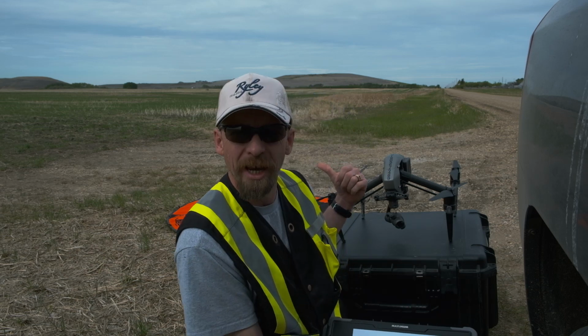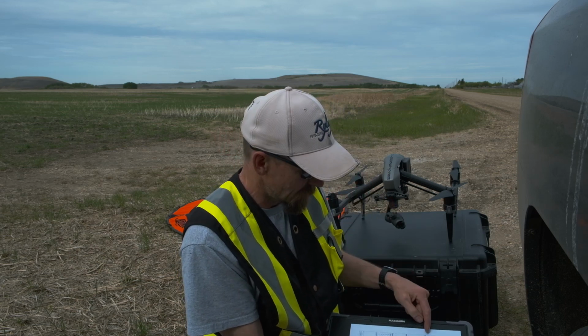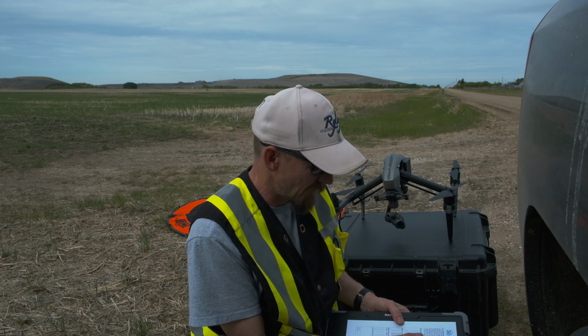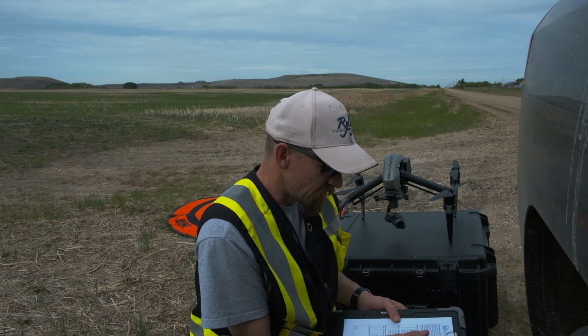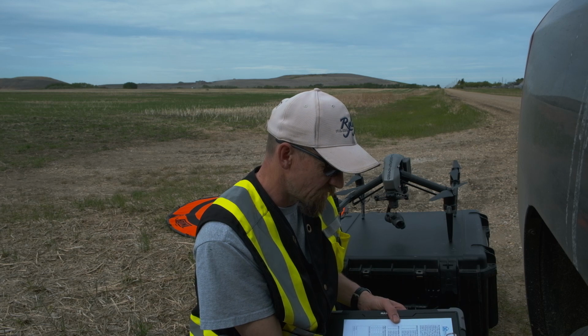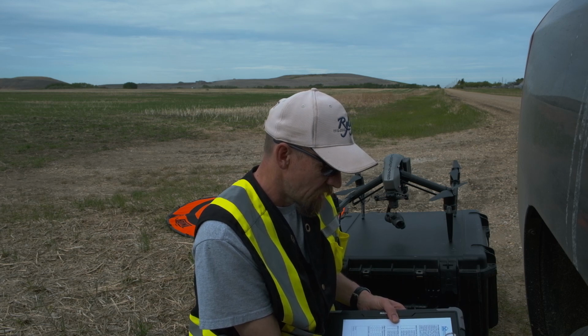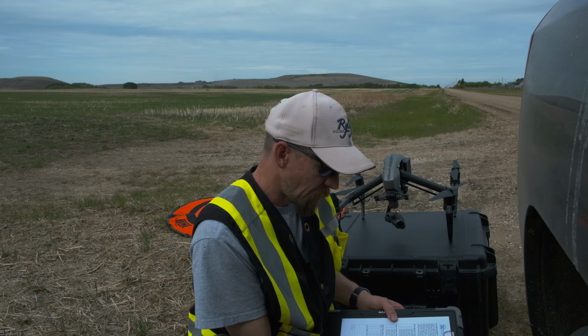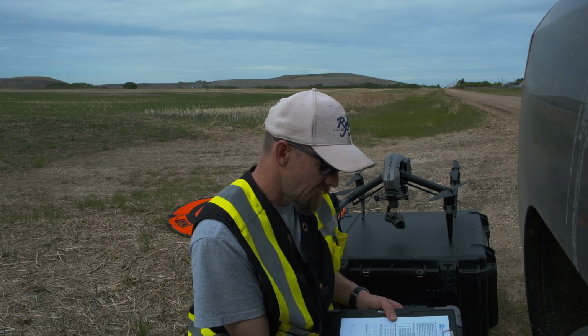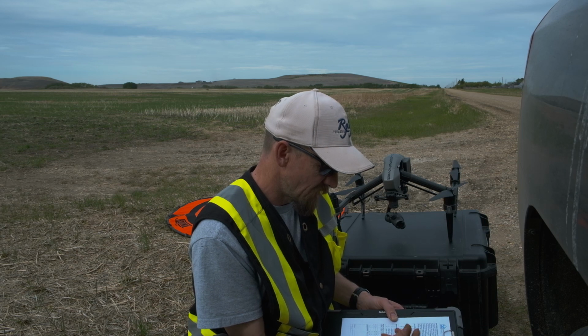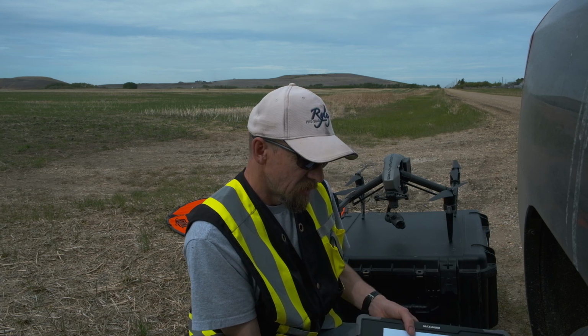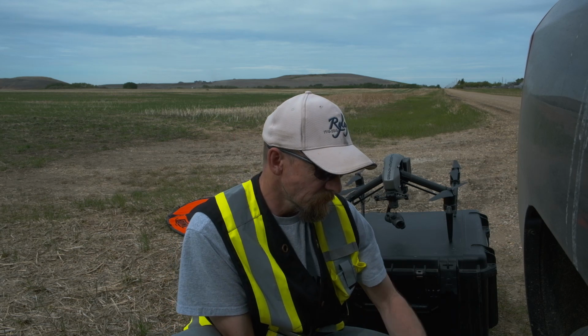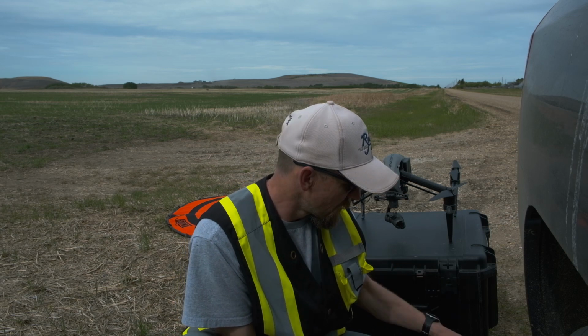You'll probably notice in the background here I've got my landing pad set up, so my takeoff and landing zone is established. Rotor blades were in good shape. Blades are properly attached. Motors free of debris. And then pre-flight assessment complete. And that's about it. So now I'm basically ready to fly.